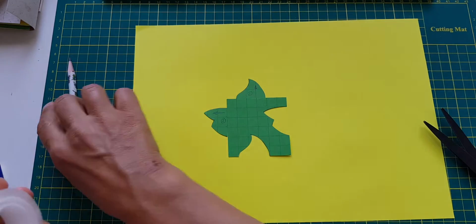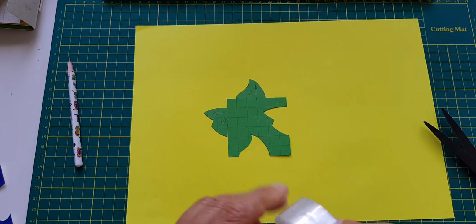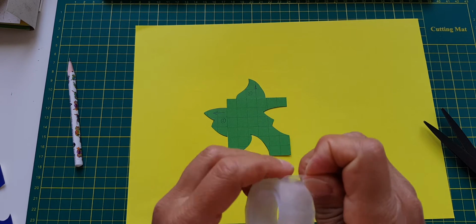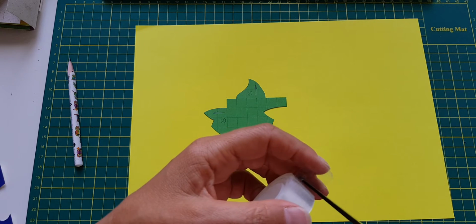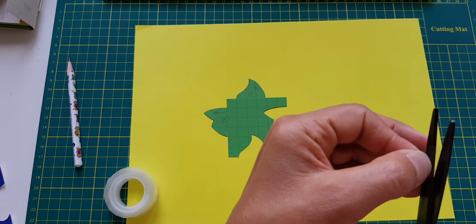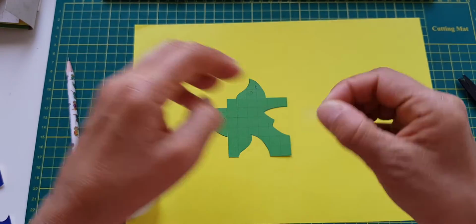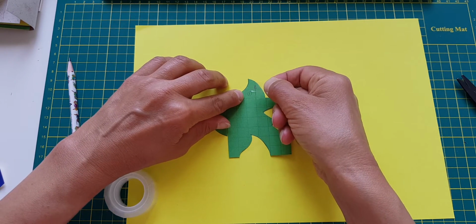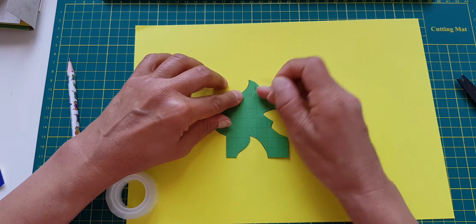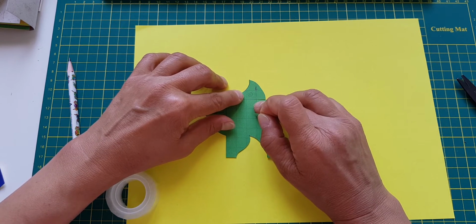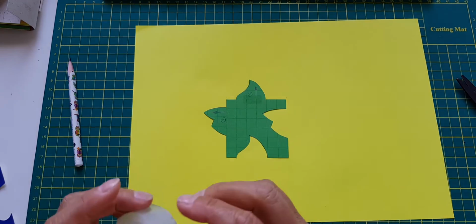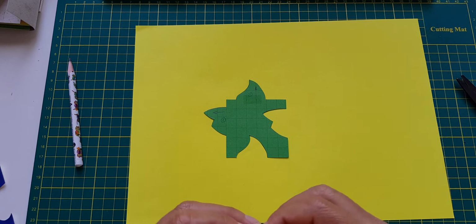Then we need to use tape and to stick these elements which we cut. We need to stick them to the main piece. And the same with the other one.